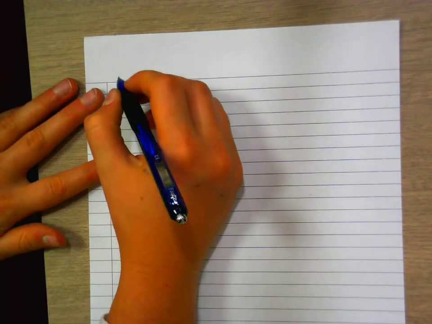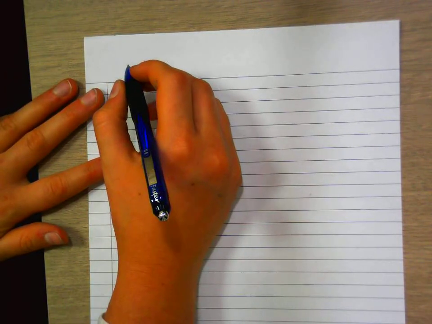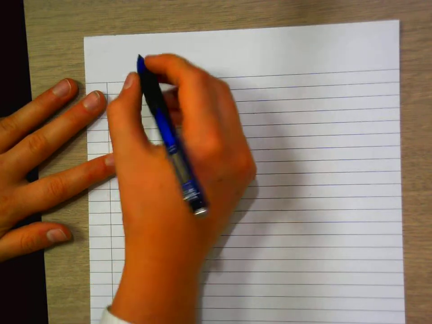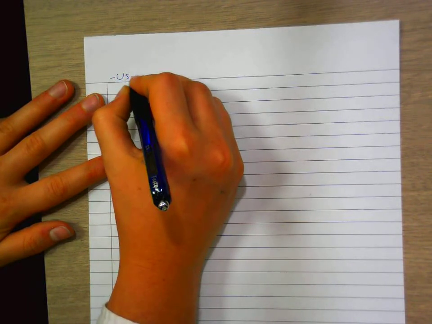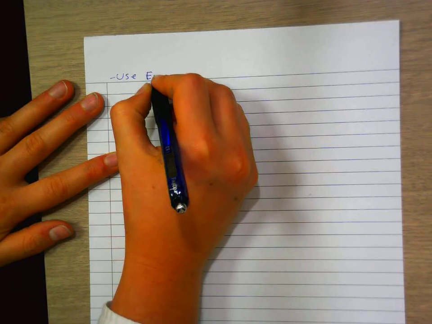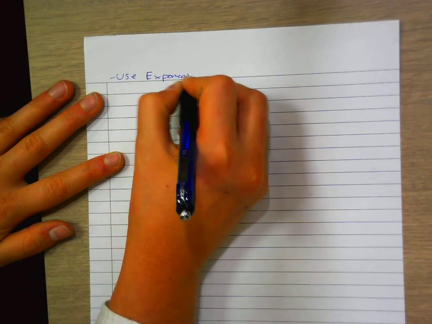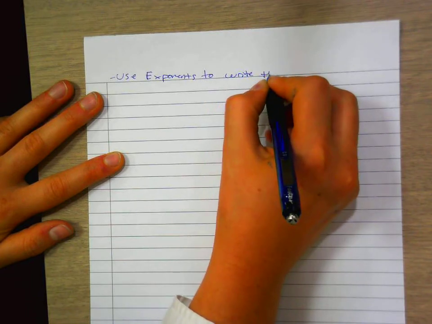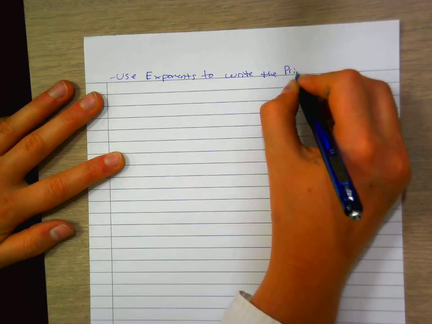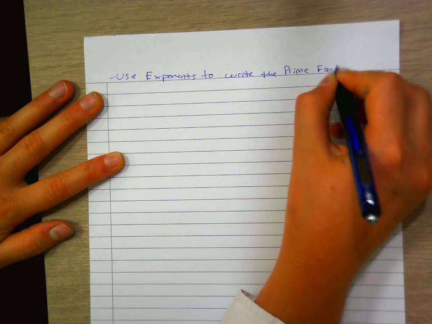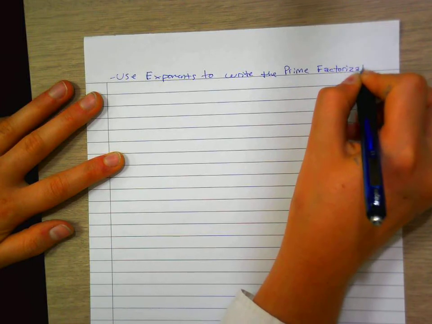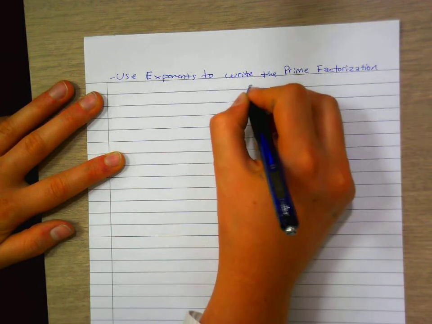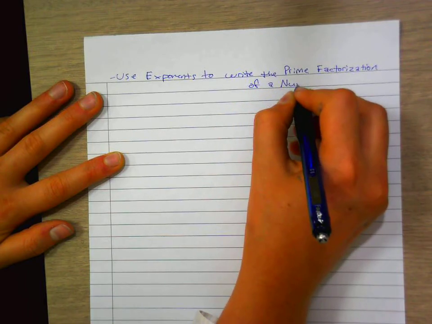This is a continuation of section 1.1, exponential notation, for math grade 8. We're going to start on page 8 now, doing the section that starts with: use exponents to write the prime factorization of a number.